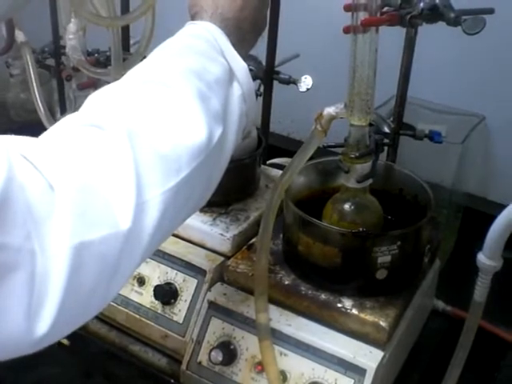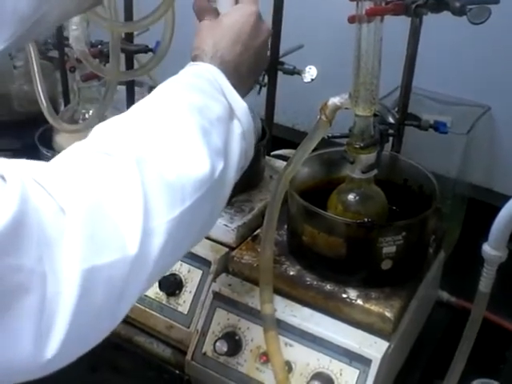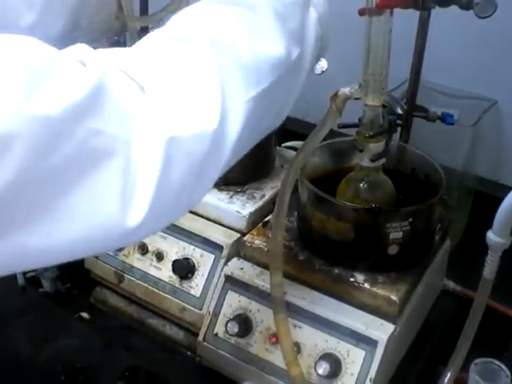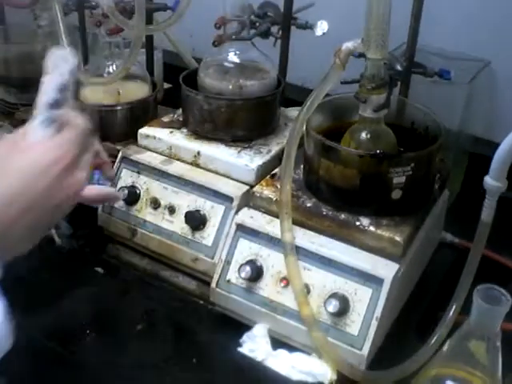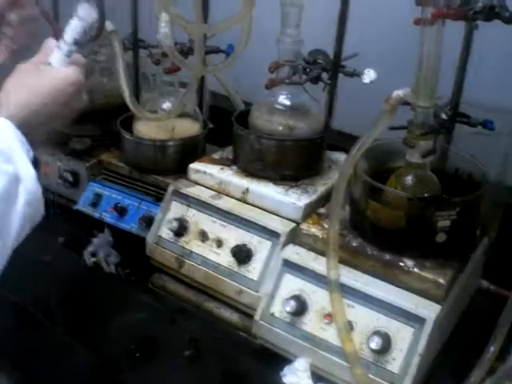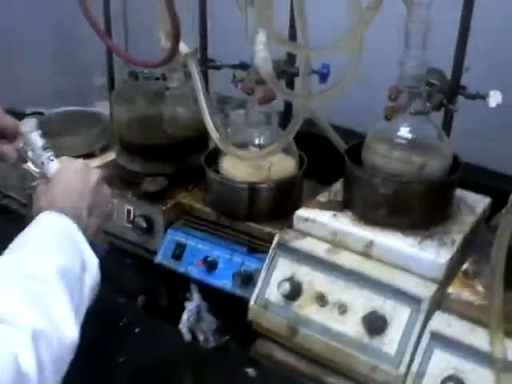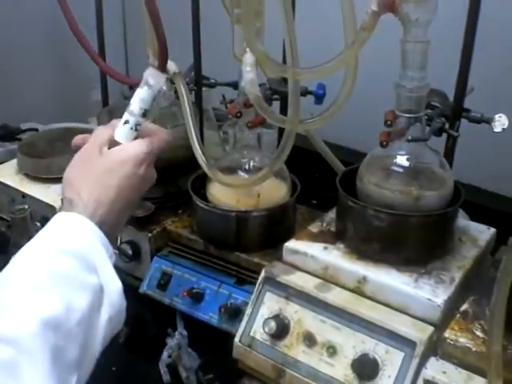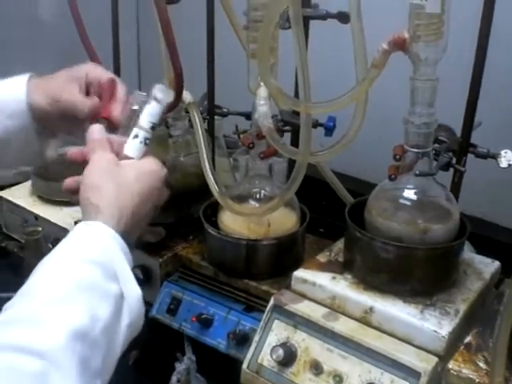Take a sample from the solution in order to see if the product has occurred, or if we still need to give it more time, or even to change the procedure of the reaction completely.